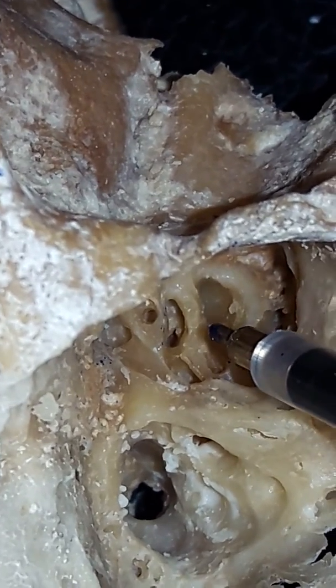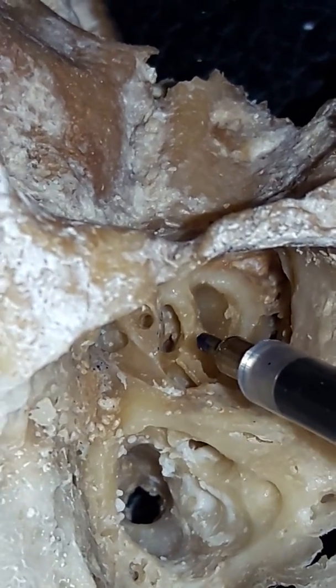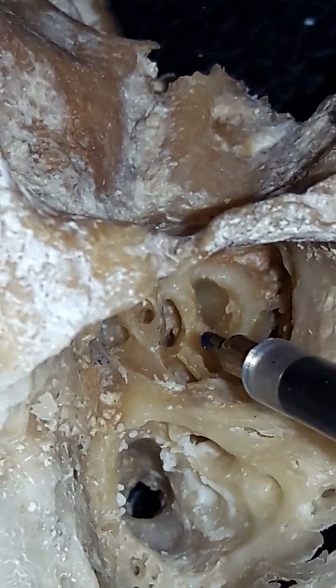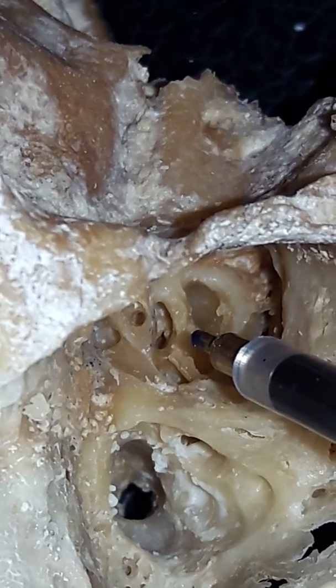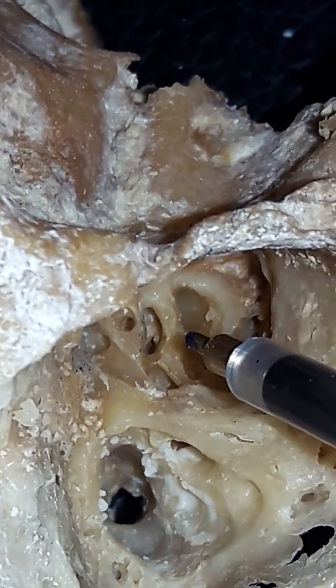When you are drilling the superior lip, the posterior superior lip, you have to be very careful, as the posterior superior part of the round window membrane is very near to that.